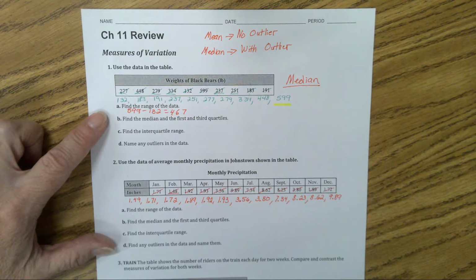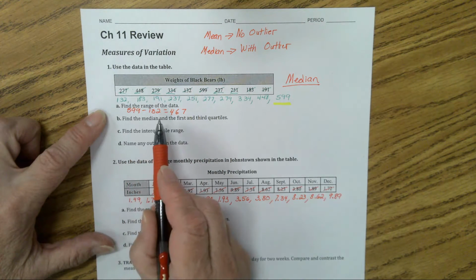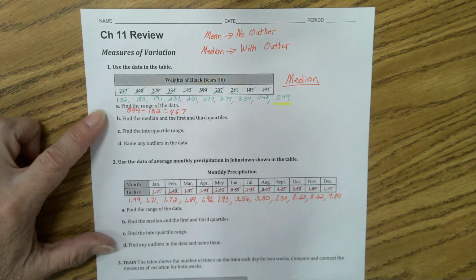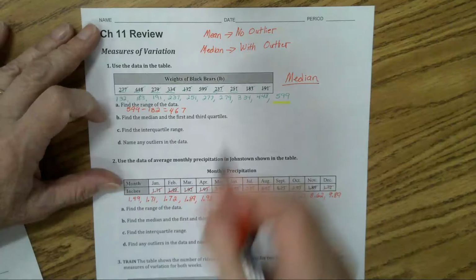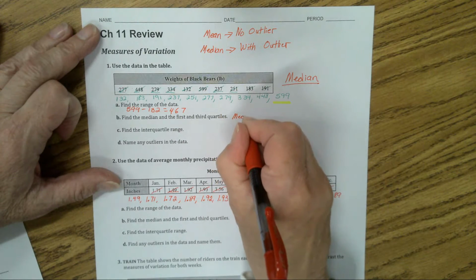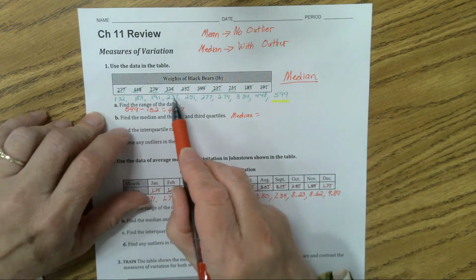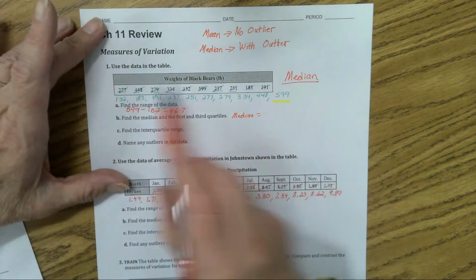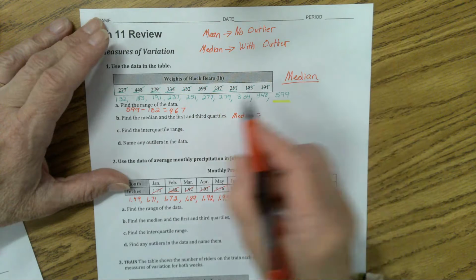Now, let's go ahead and answer question 1. Everyone, thumbs up. You all know how to do the range, right? It's 599 minus 132, and you get 467, right? Good. Now, the next thing says, find the median and the first and third quartile. Okay, so the median is our middle number. The median, let's see, there are 1, 2, 3, 4, 5, 6, 7, 8, 9, 10. There are 10 numbers. So we're going to have two middle numbers.